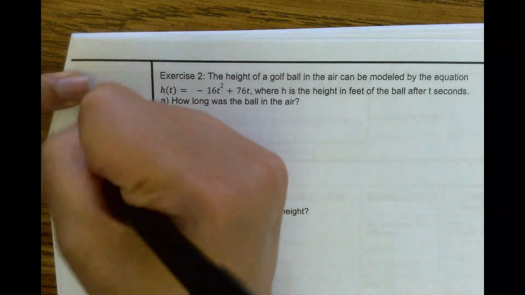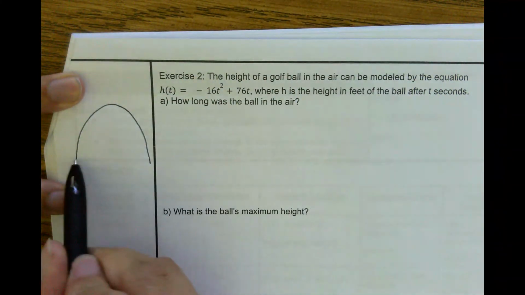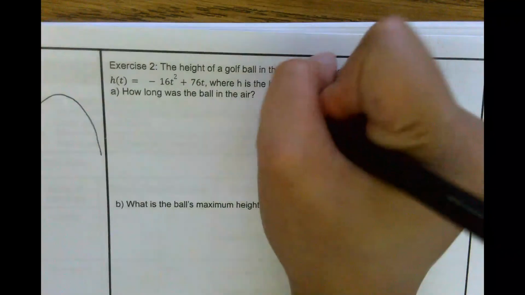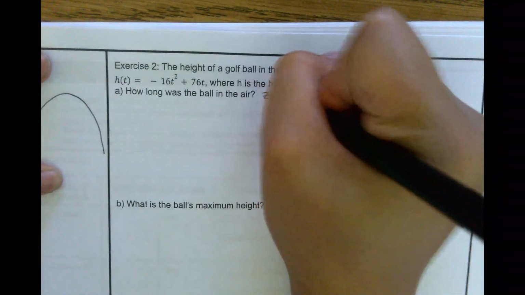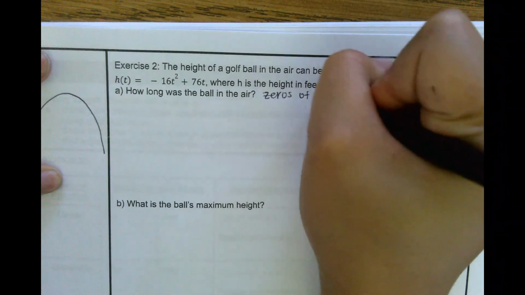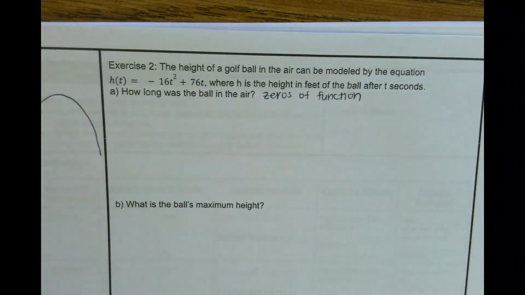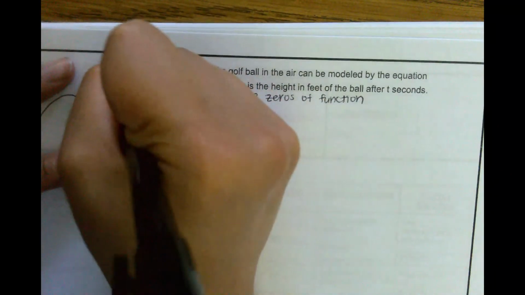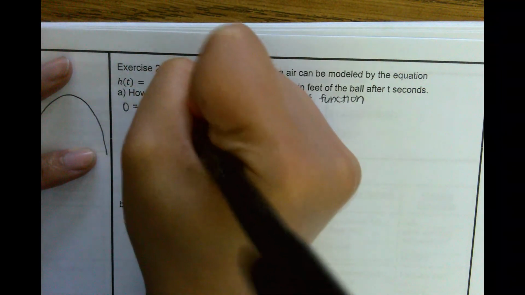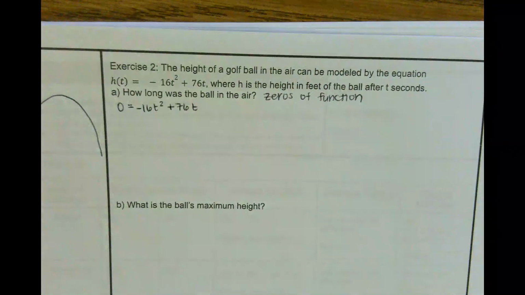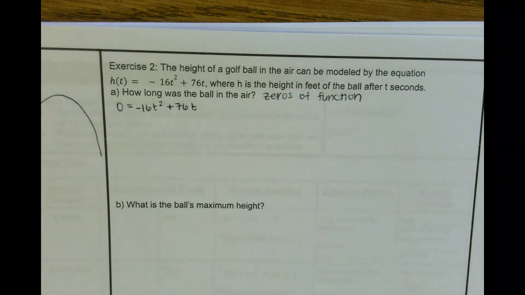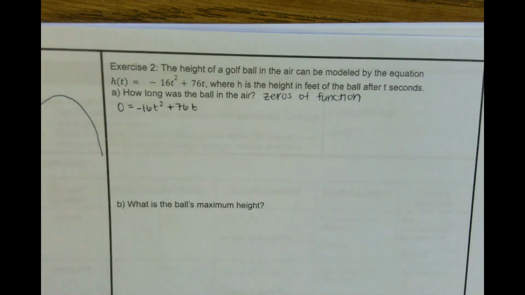So it goes up, it comes down, how much time passed in between. What this is asking for again is the zeros of the function. Zeros of the function, that's our x-intercept, so that means y would equal 0. And this one, nice and easy, I'm going to solve by factoring.